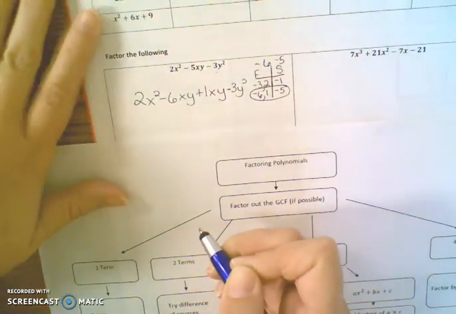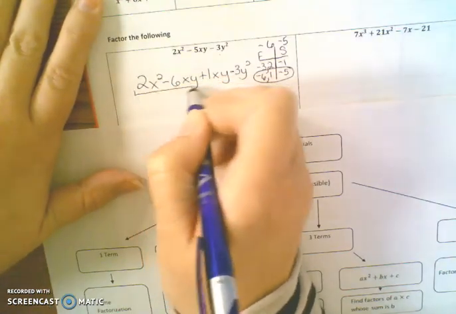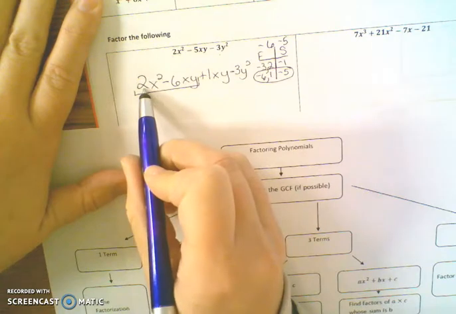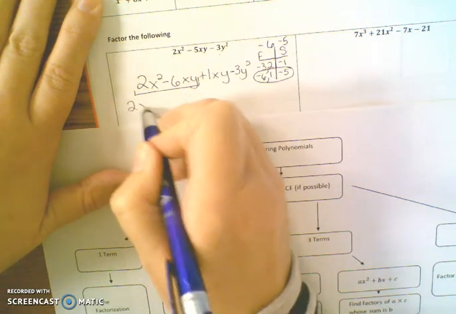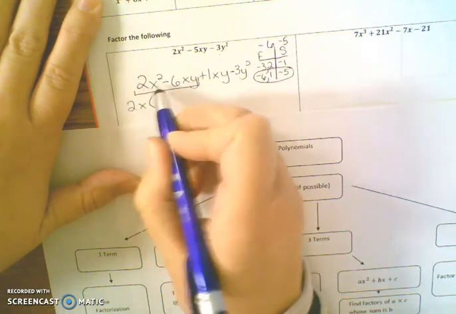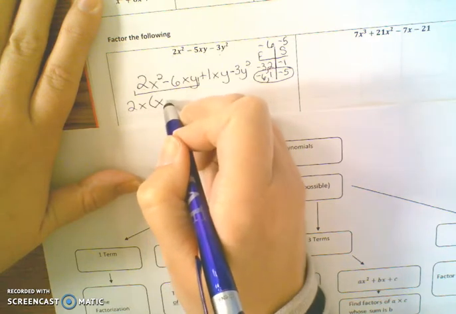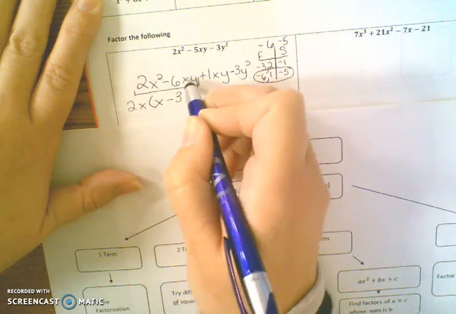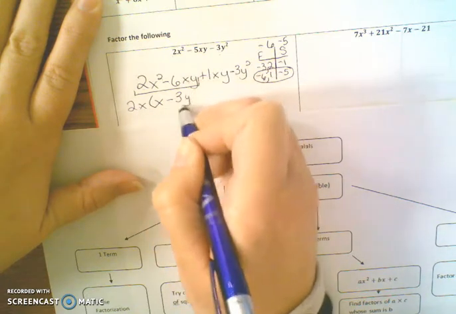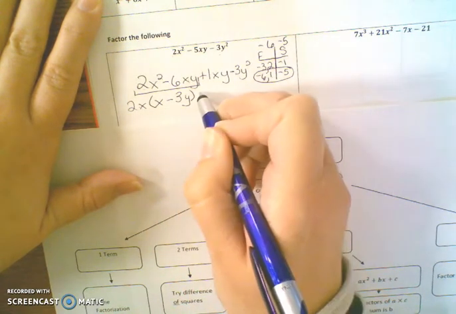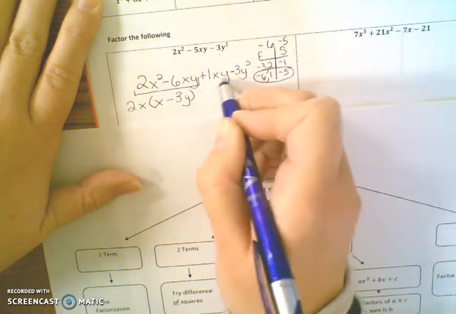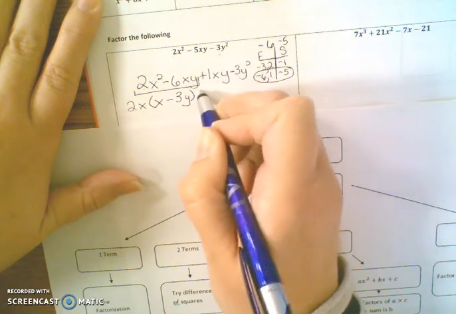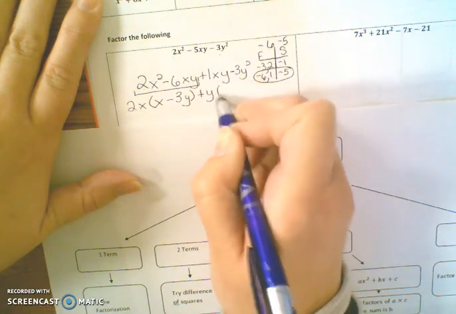Now I'm going to factor by grouping. So right here, I can take out 2x. Dividing that by 2x, I just get x minus 6 divided by 2 is 3. The x's cancel out, and the y is still there. And then this one, I'm going to pull out a y, so plus y.